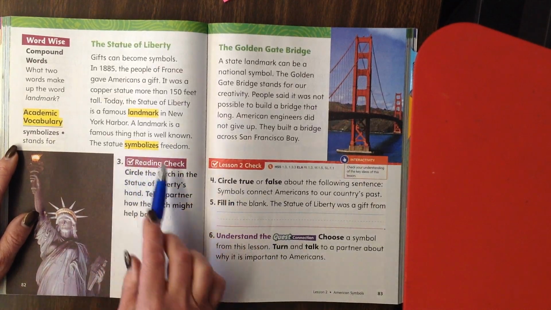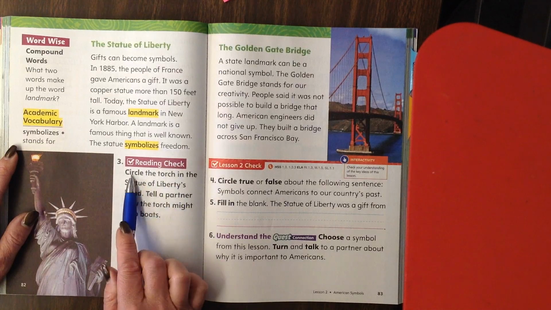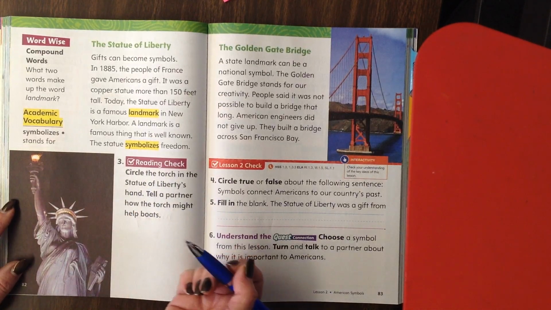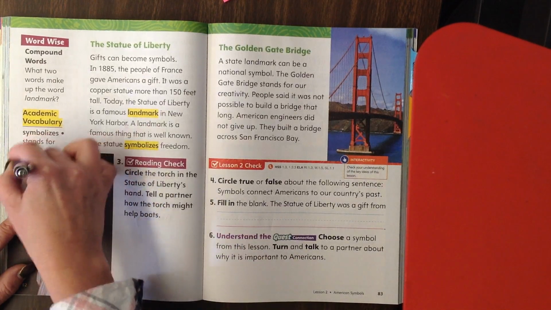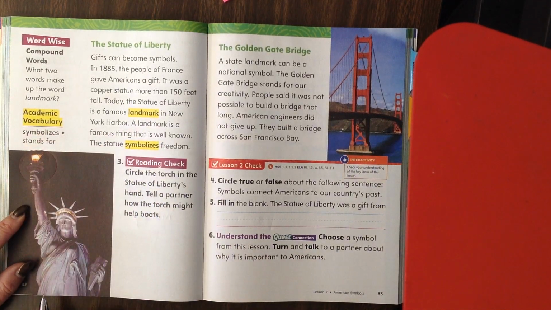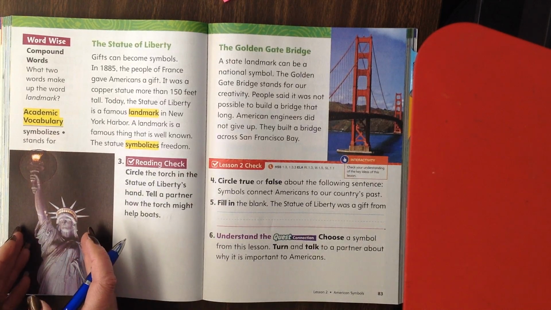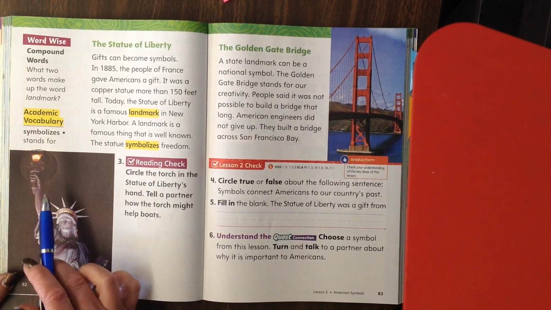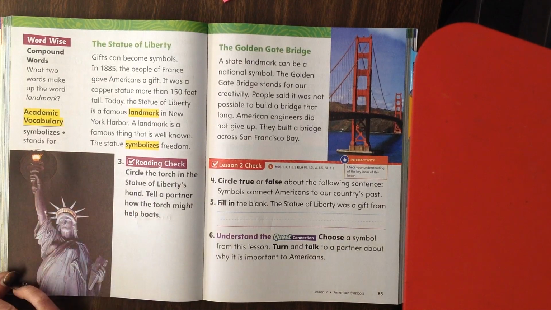All right, let's look in here. It says a reading check. Circle the torch in the Statue of Liberty's hand. Let's go ahead and circle the torch. We see it right there. How do you think the torch might help boats? Remember, she is placed in the harbor. A harbor is an area where the boats are coming in from the ocean, from the sea. Those boats could have been sailing from another country far away. So how does the torch help boats?